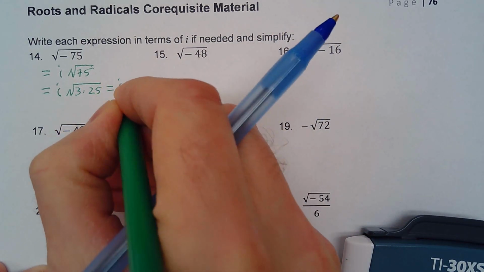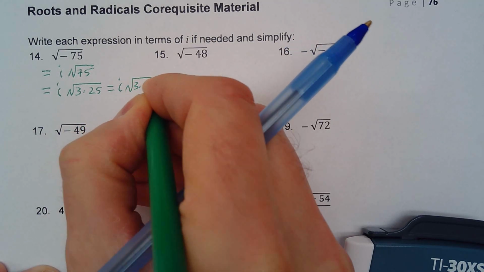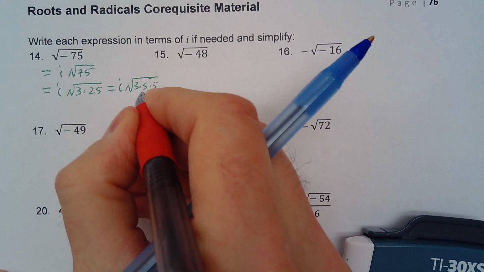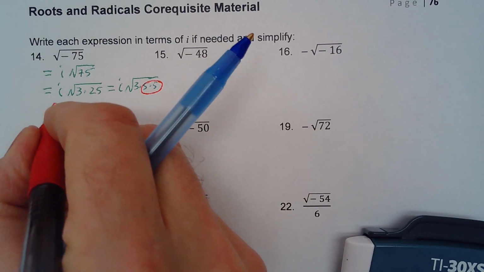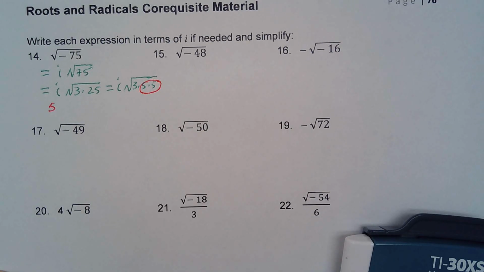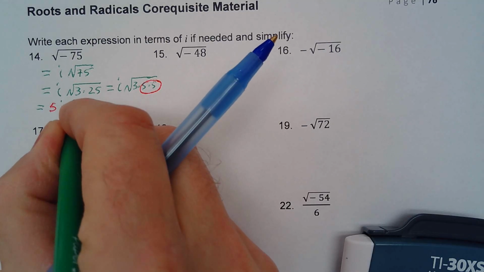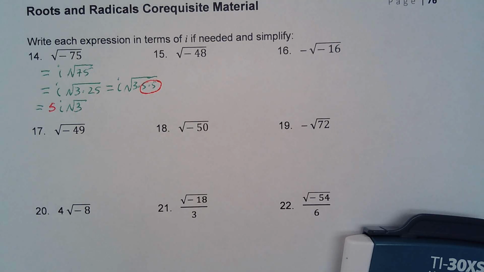So if we're doing this by hand, that'd be 3 times 5 times 5. I have a pair of 5s, so I'm going to put a 5 in front of the i, and then leave the 3 underneath the square root.